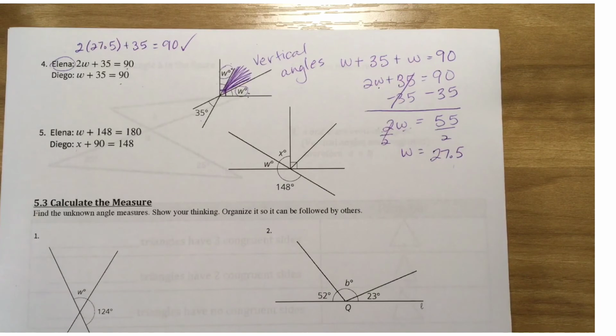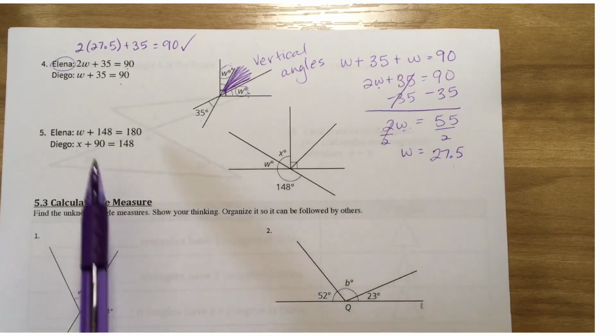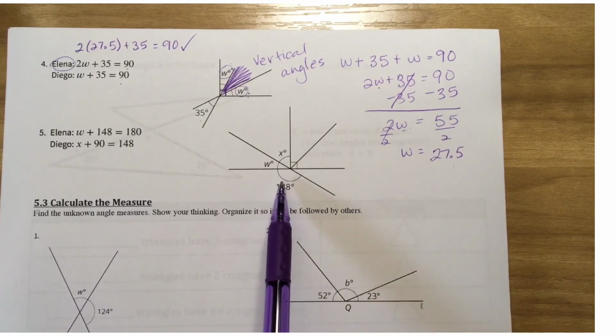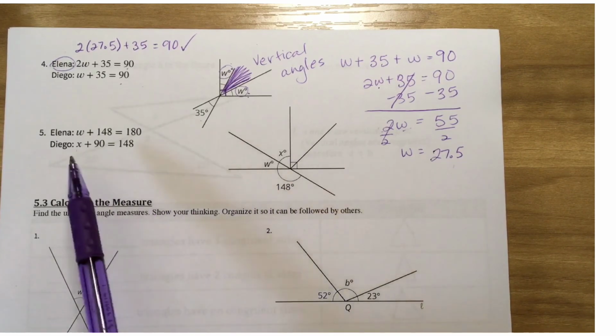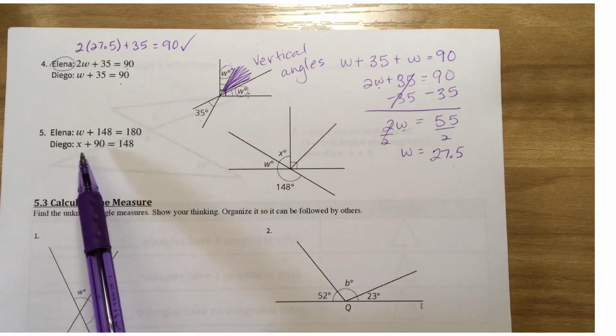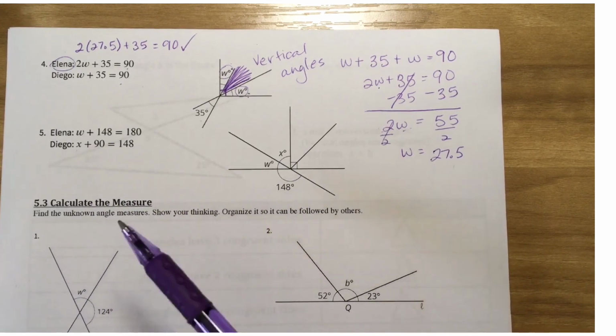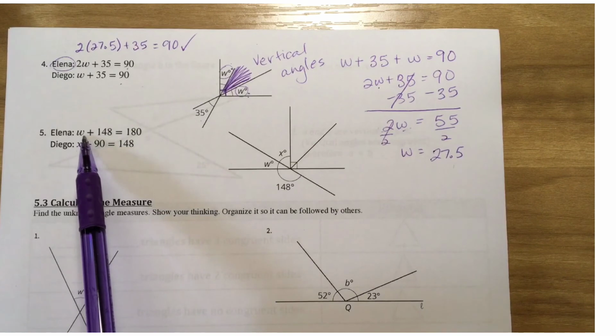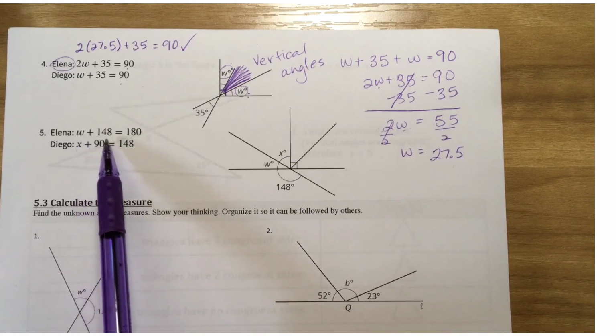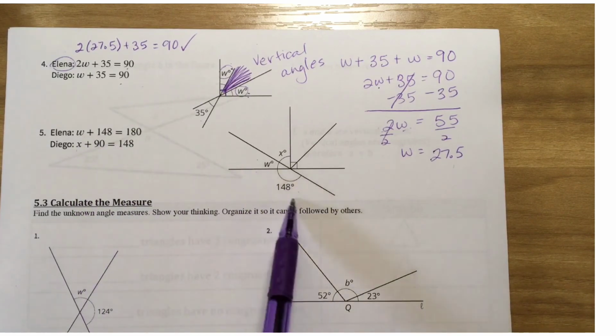And last one, number 5. So Elena says that if you add W plus 148, you get 180. Diego says, well, if you take X plus 90, you get 148. Who's right? So let's take a look at Elena. She says W plus 148. So these two together.